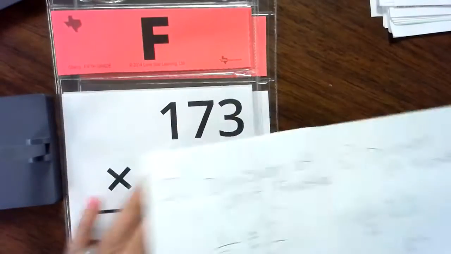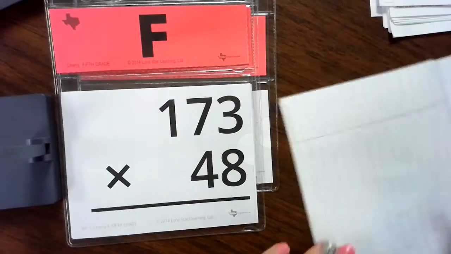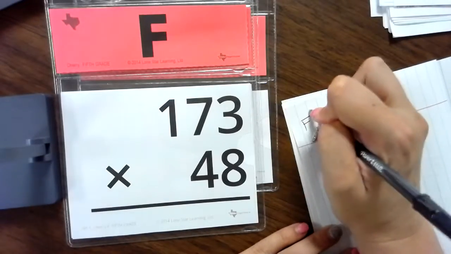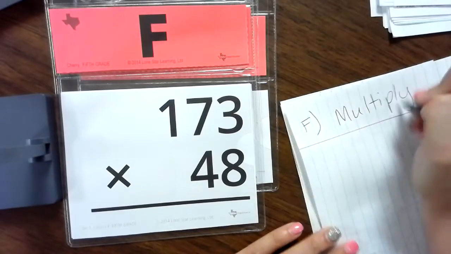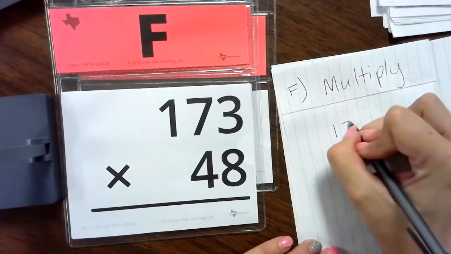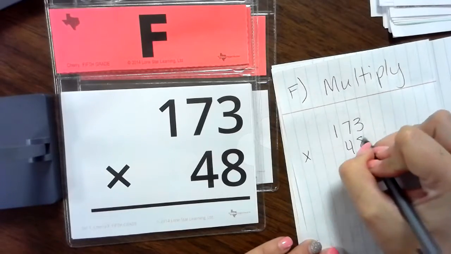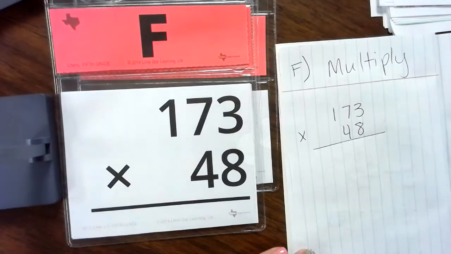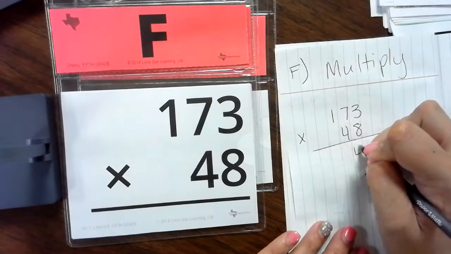And then the last section here is F, so I'm going to flip over to F. And F is about multiplying. So I'm going to take 173 times 48. 8 times 3 should give me 24.